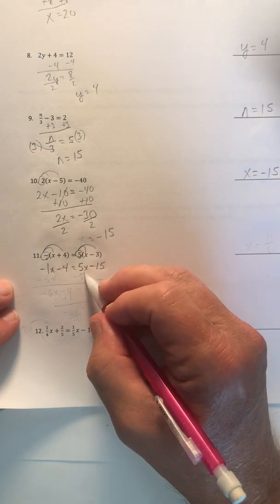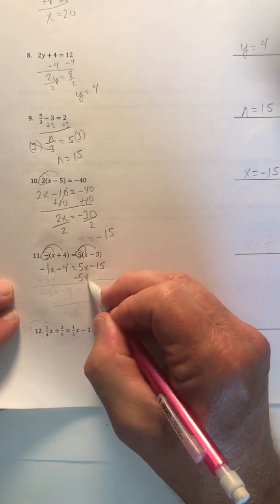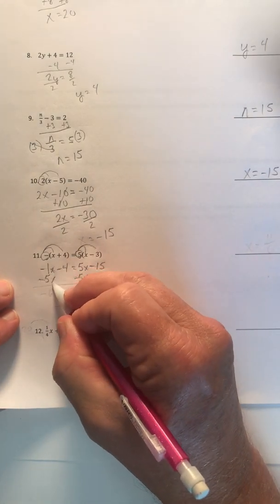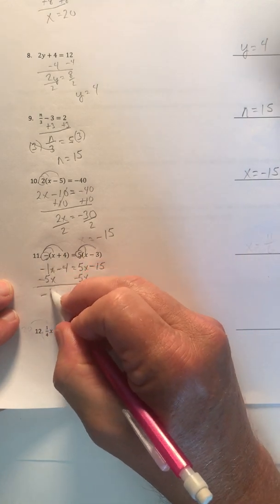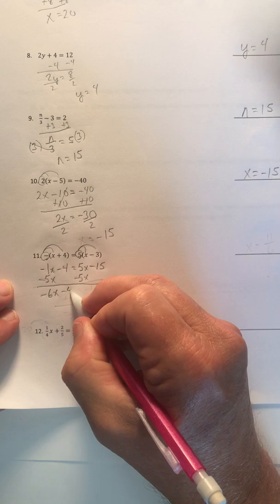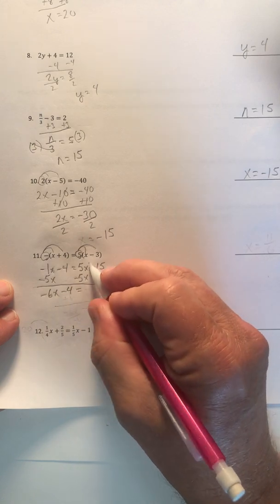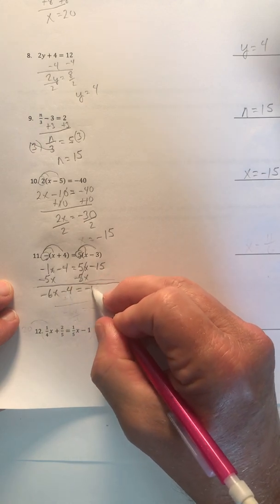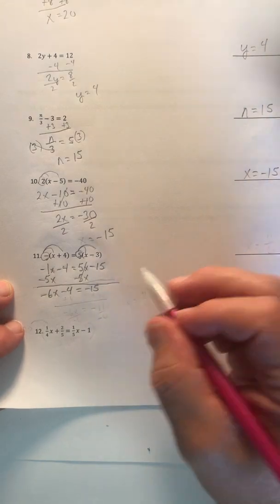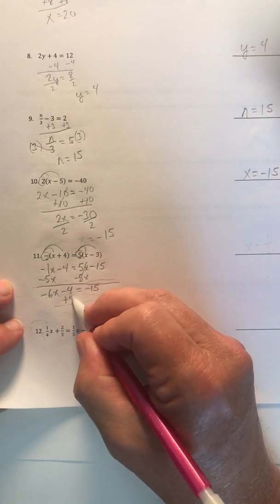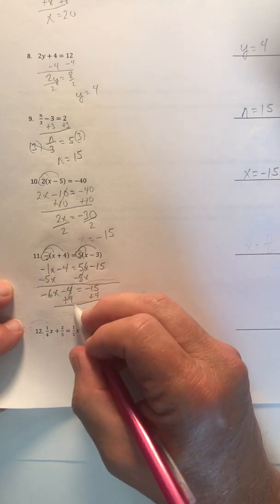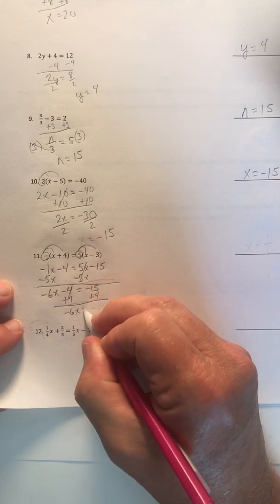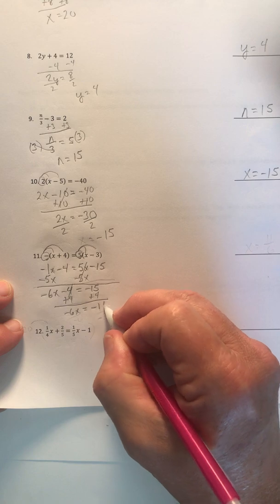All right, and then we subtract 5x from both sides. That gives us a negative 6x minus 4 equals, they cancel out, negative 15. And then we add 4. They cancel out, gives me a negative 6x equals negative 11.